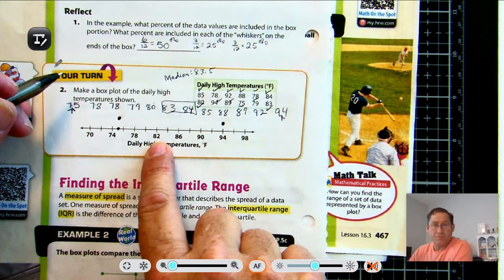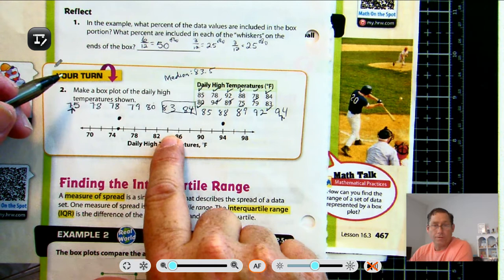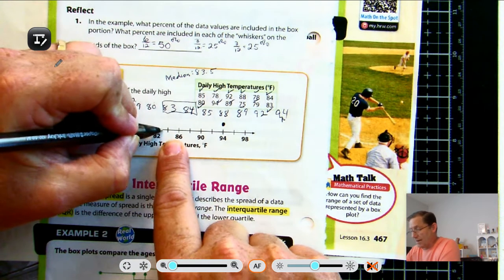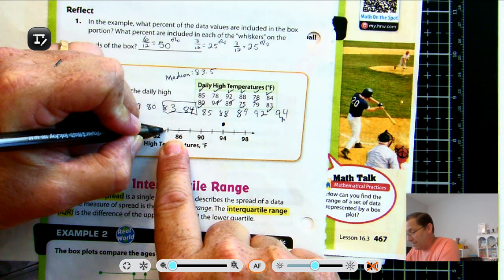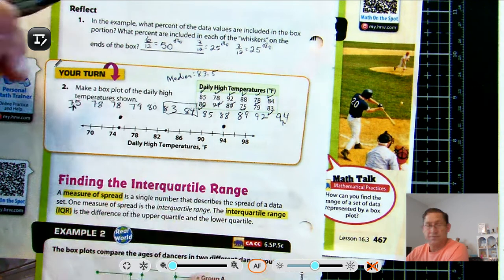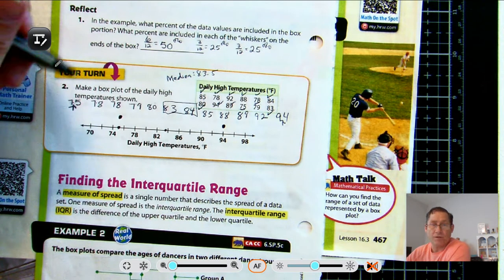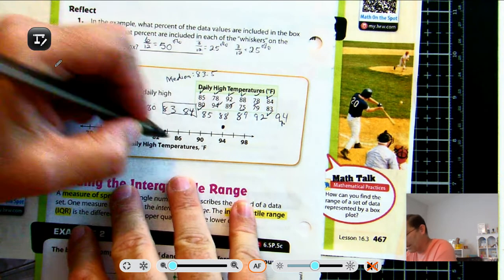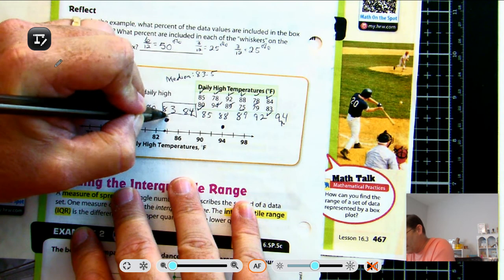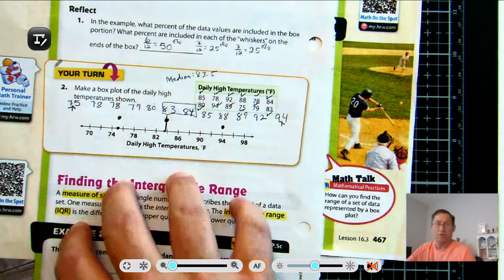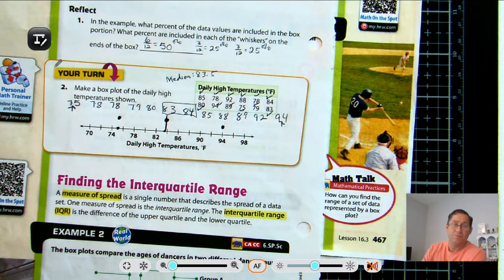Okay, so here's 82, and that's 84. So 83 would be right in the middle of those two. So 83.5 would be a little closer to the 84 mark. I'm going to draw a line through that because the median, we put a line.